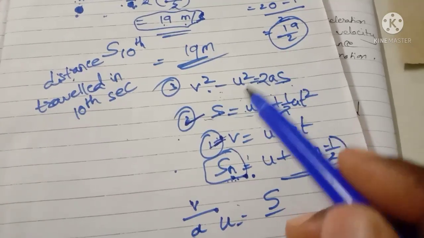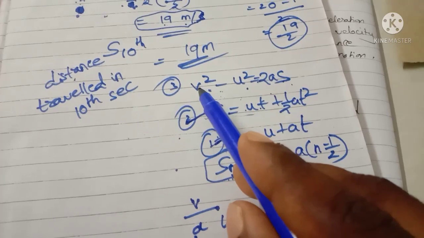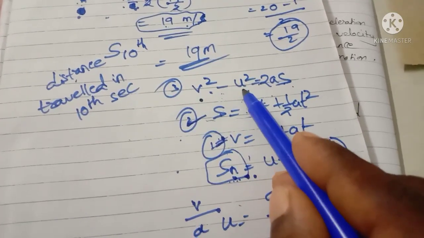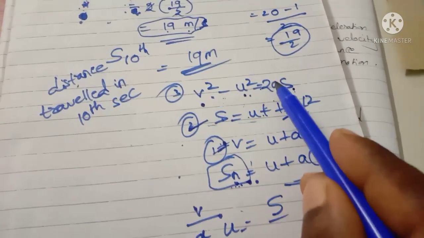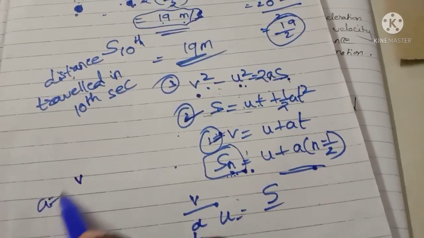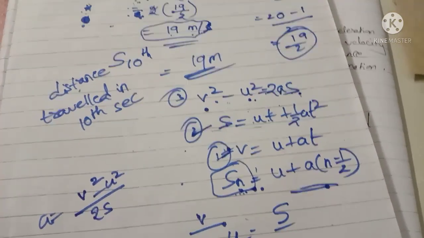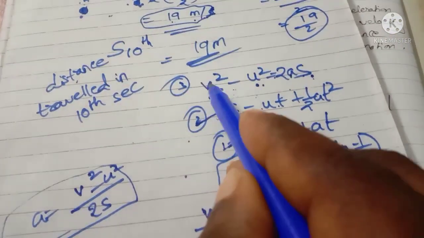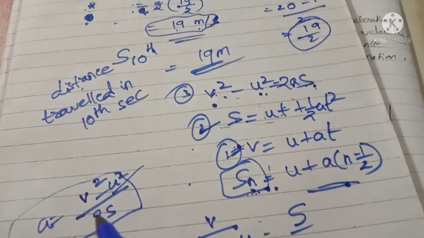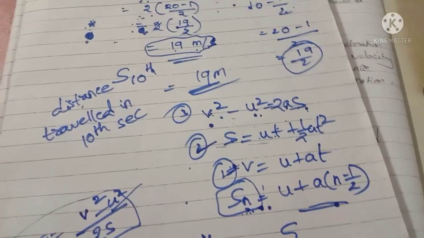If he is asking for acceleration, whenever he has given final velocity, initial velocity and distance, and he is asking for acceleration, what will you do then? a equal to v square minus u square by 2s. So this equation you have to use. From the third equation I derived this equation. Understood? So please go through the problems.